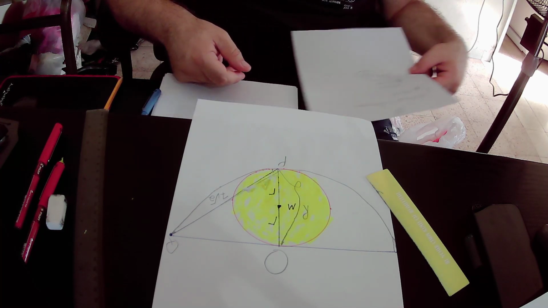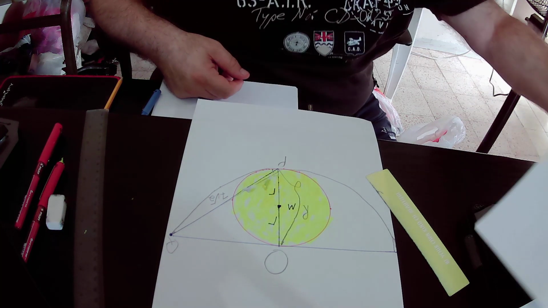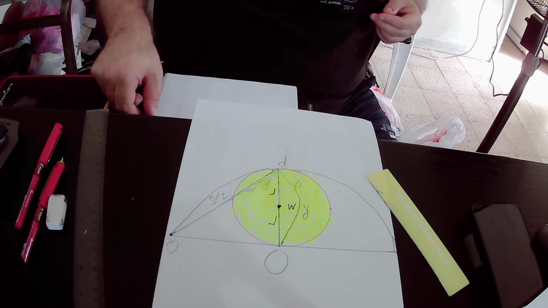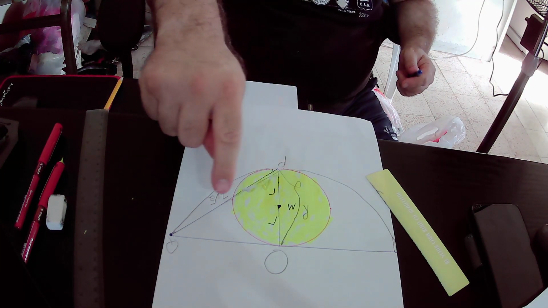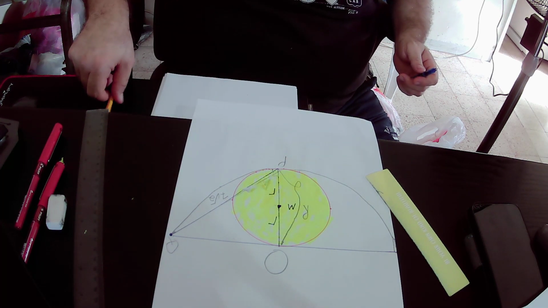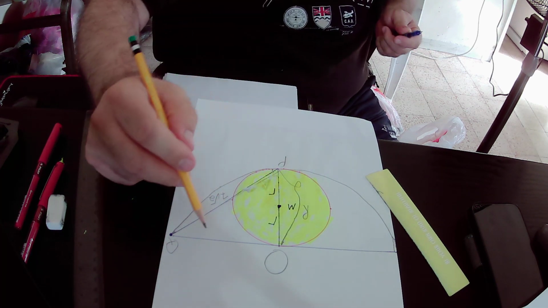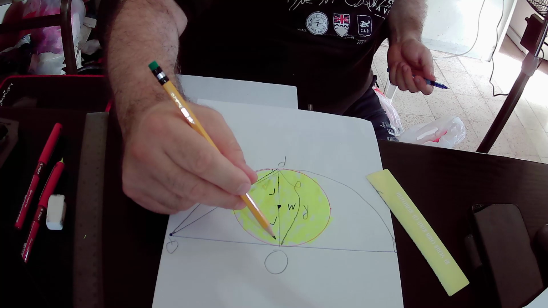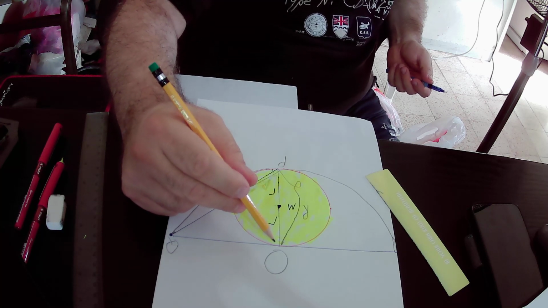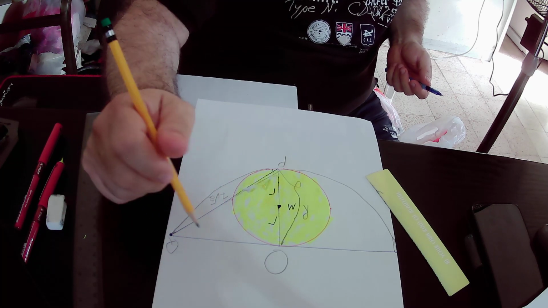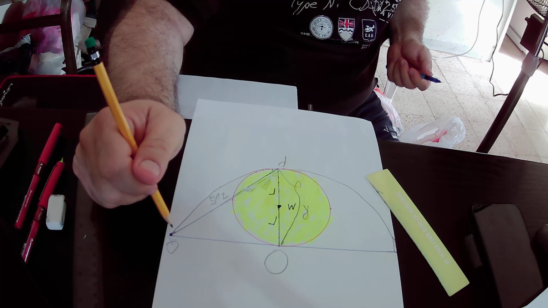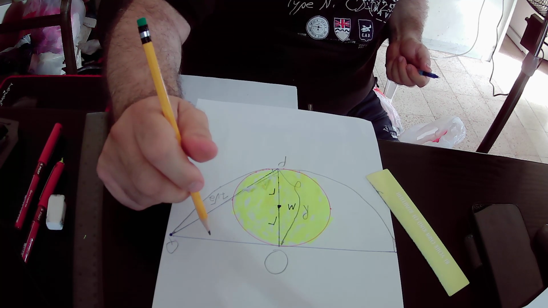We can also say that OQ is the radius of the semicircle, because line segment OQ starts from the center of the semicircle, that is from point O, and ends at point Q, a point on the semicircle itself.